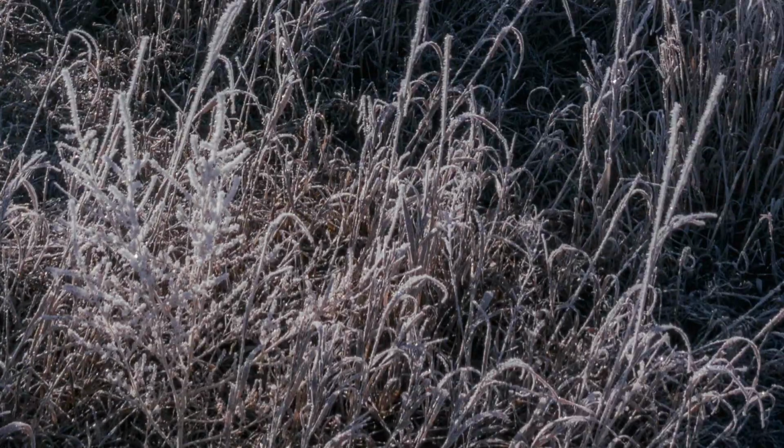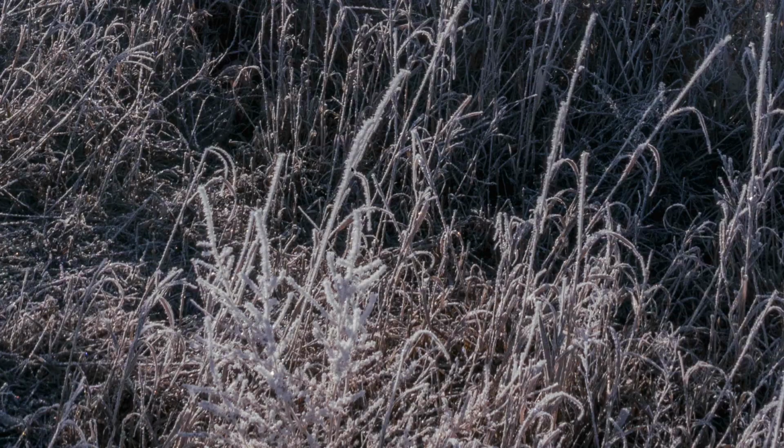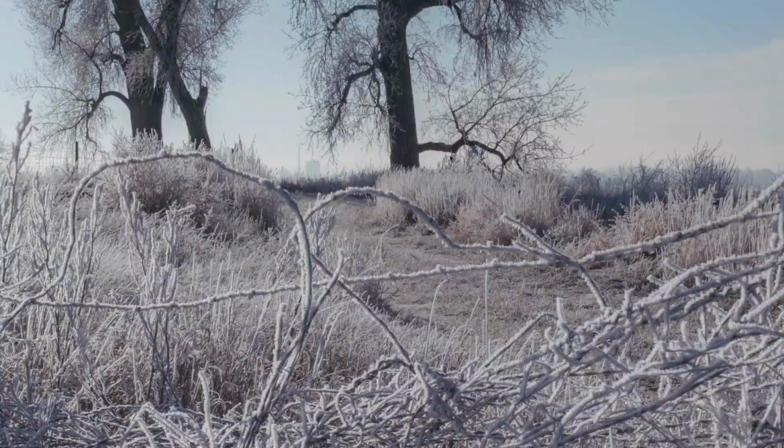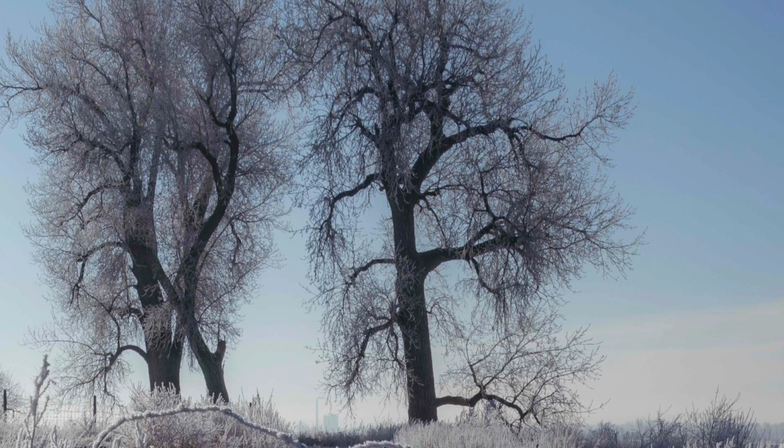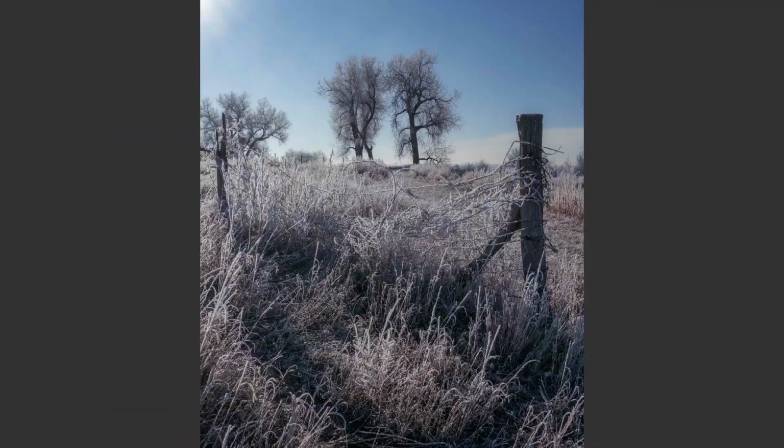So I've got the hoarfrost here on the blades of grass in front of me, nice and sharp, as well as everything on these trees. I can see each little branch on these trees there in the far distance.